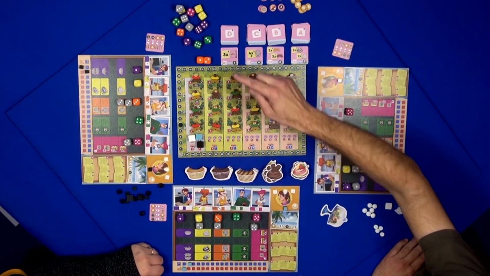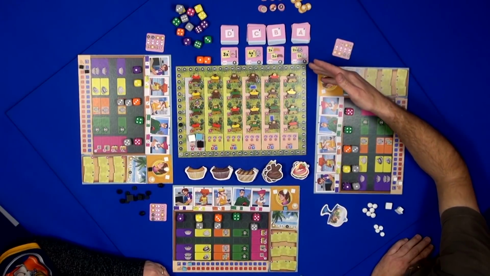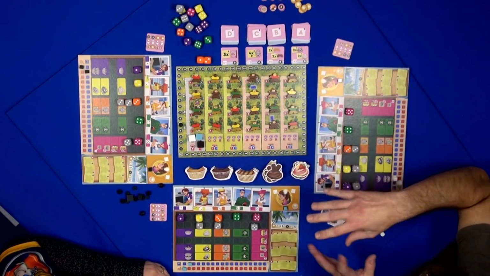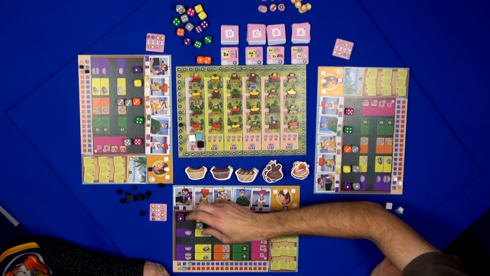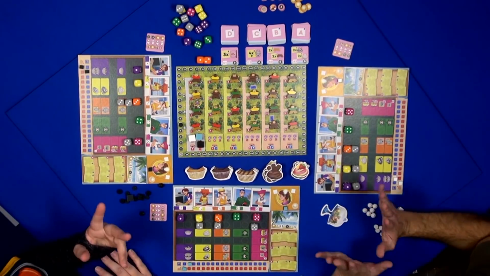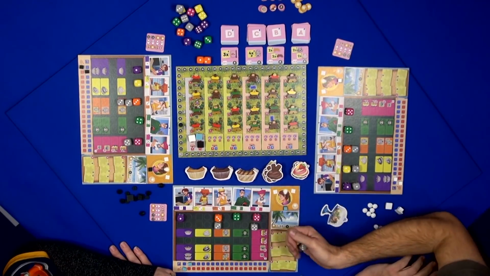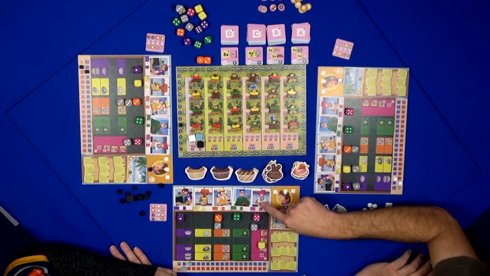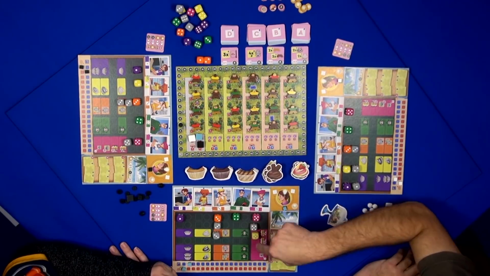Then I check if I have accomplished one of the 4 objectives in play, which give variability to the game. And then I roll the dice of the chosen column. So this is your turn. Let's say you activated this column. I roll them and then I place them in the corresponding number: 5 on 5, 3 on 3. The color doesn't matter.